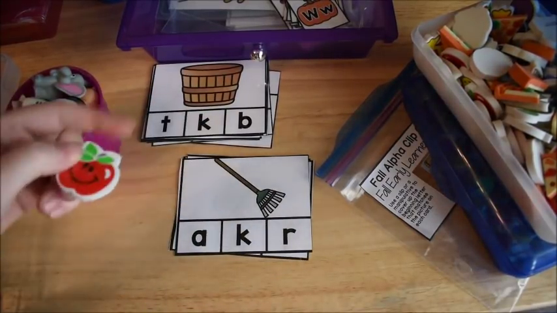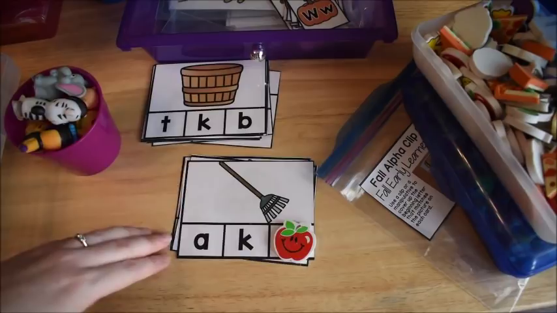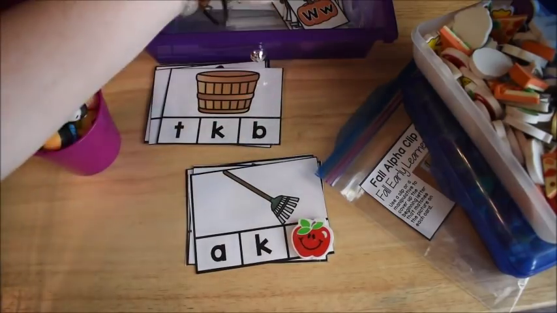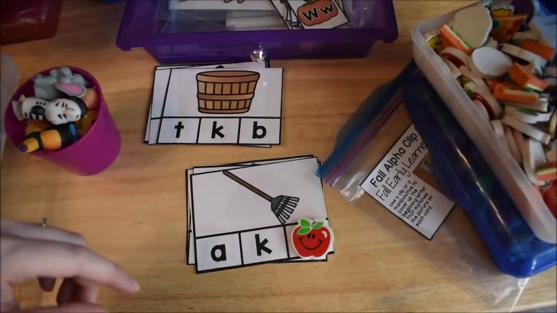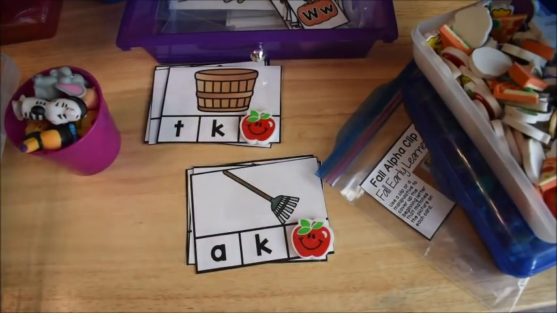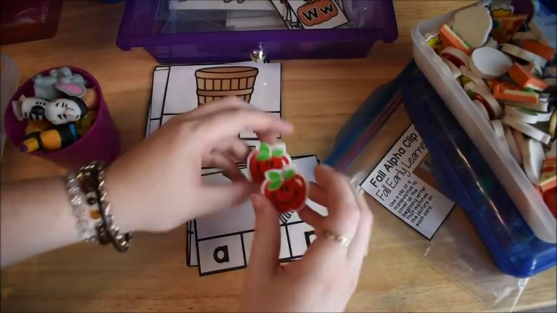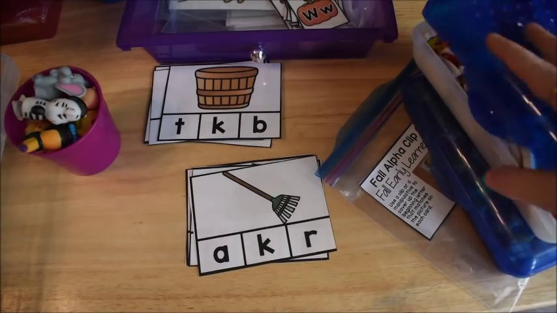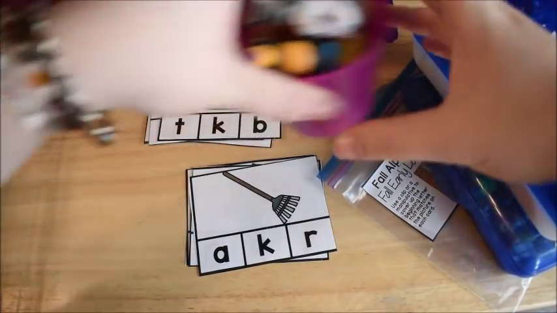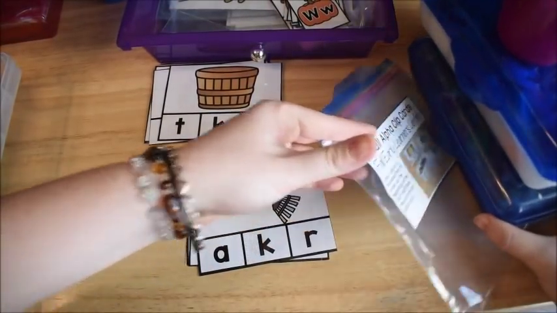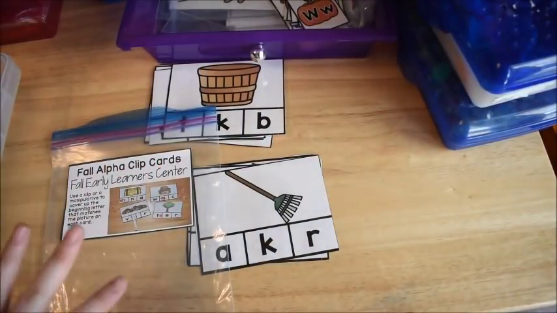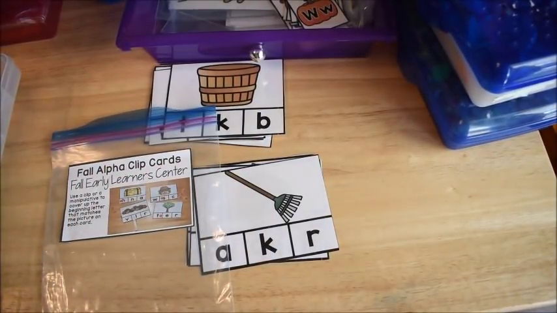So marking this one, rake starts with an R, so they would just put their eraser on there. Then basket starts with a B, and they would just put their little apple erasers on it, like so. But yeah, I have other fall manipulatives that I plan on pulling out next week, just to make it something new. I like to try to bring something new and fun every week that we haven't had the previous week.